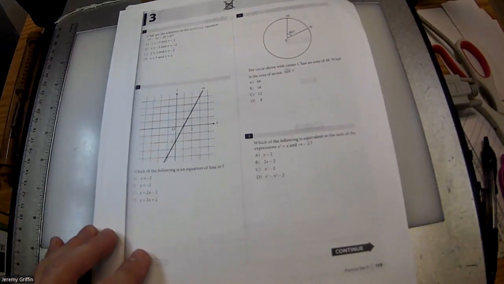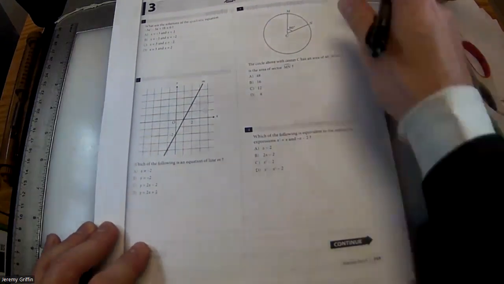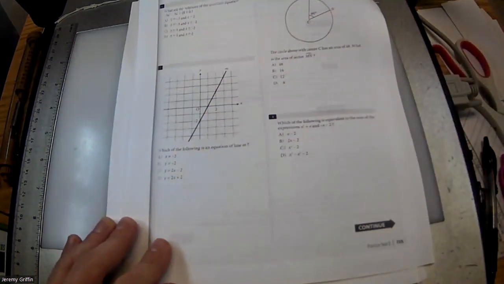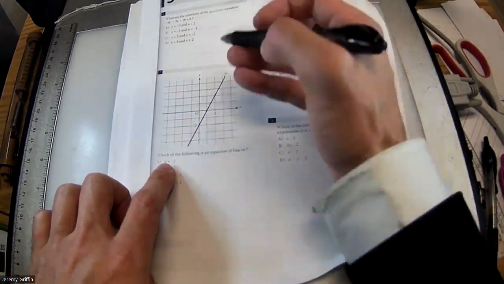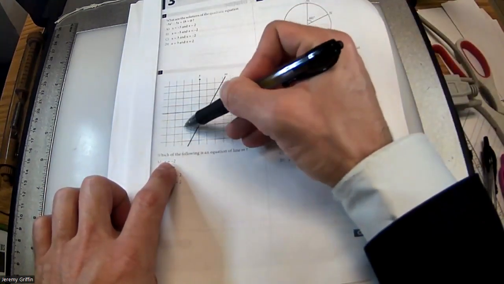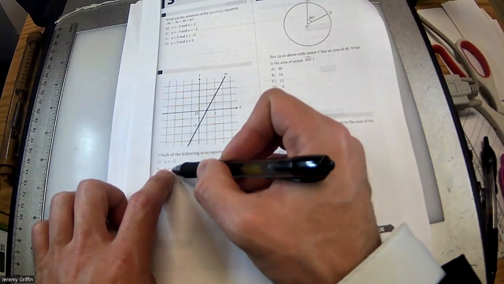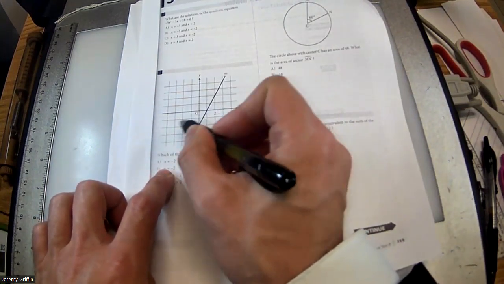Number 2, which of the following is an equation of the line M? This looks like y equals mx plus b type, right? Like option A, see where it says x is -2? That would just be a vertical line, so that's no good. Option B, y equals -2, that's a horizontal line, so that's no good.